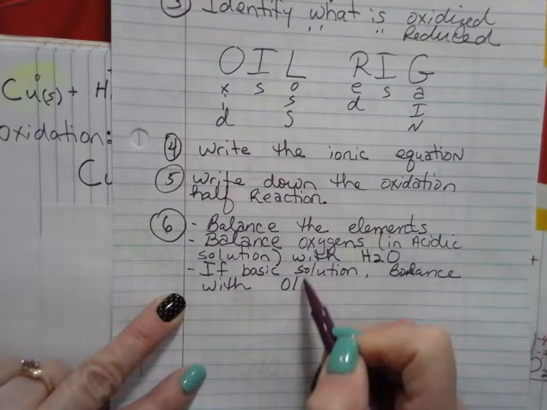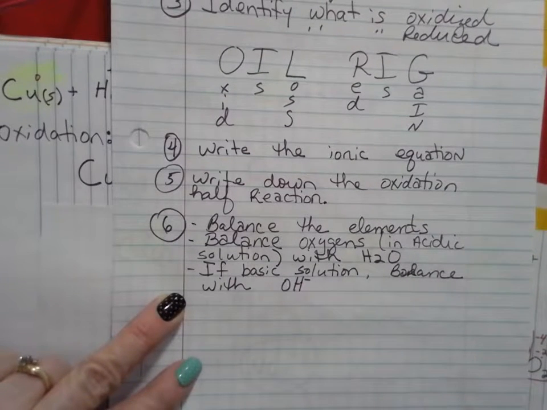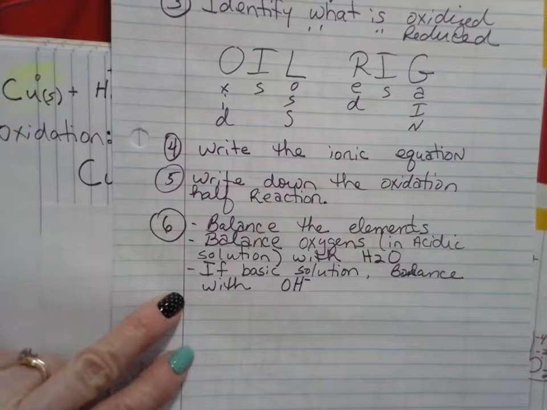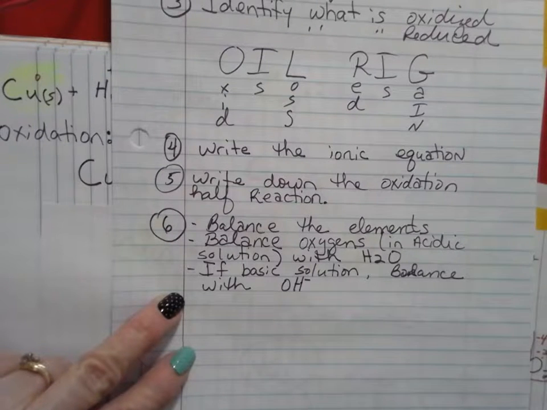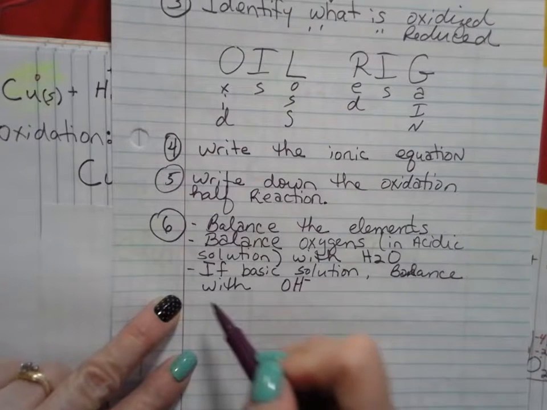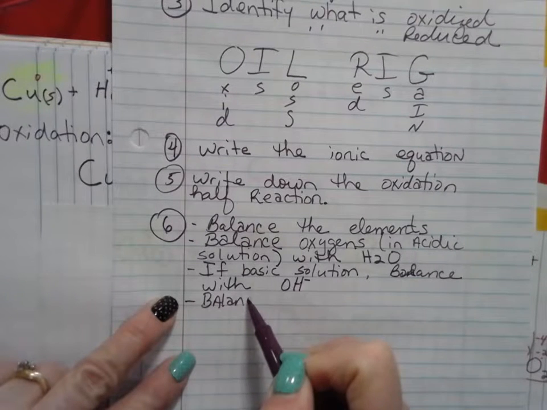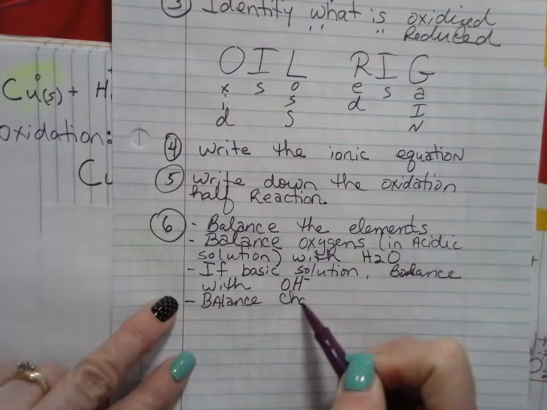That's like, you remember last time we were here, whatever day it was, we had the basic electrode and I added the hydroxides in there. That's what I mean by that. And then finally, we have to balance charges using electrons.